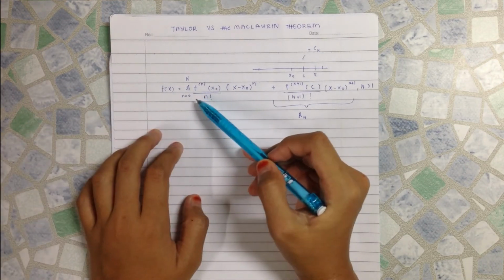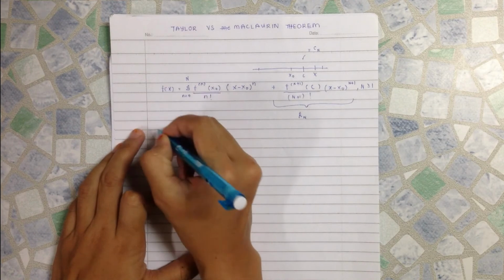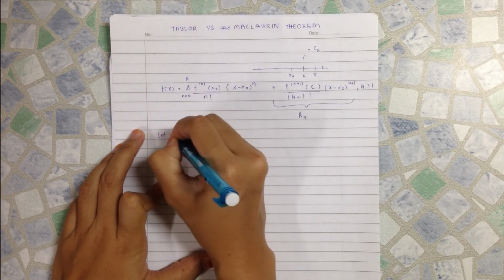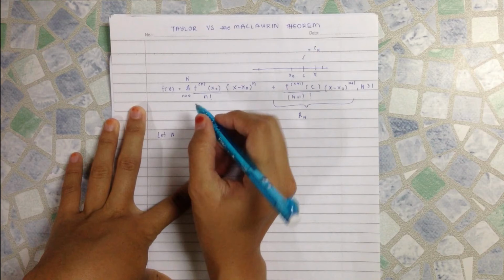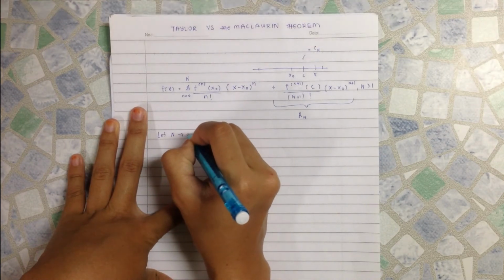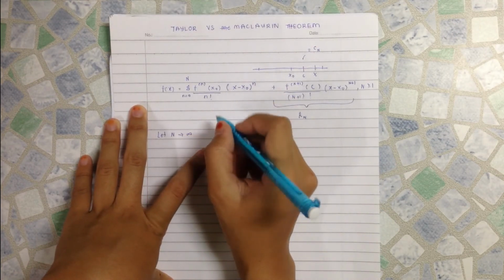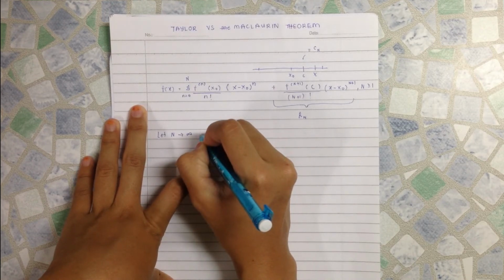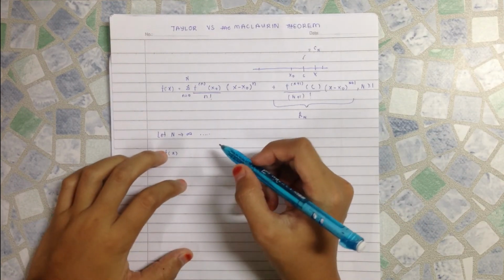Then we can simply let uppercase N tend to infinity on both sides of the equality, and see what comes out.